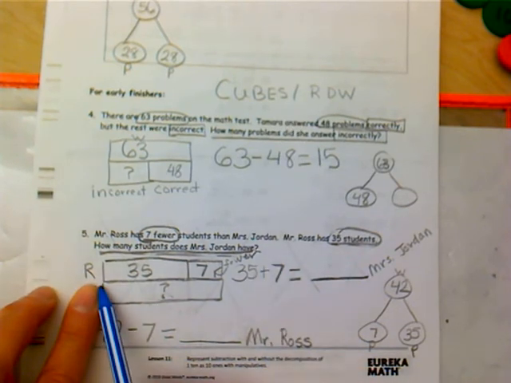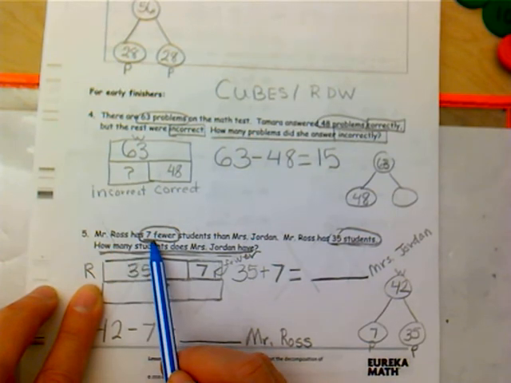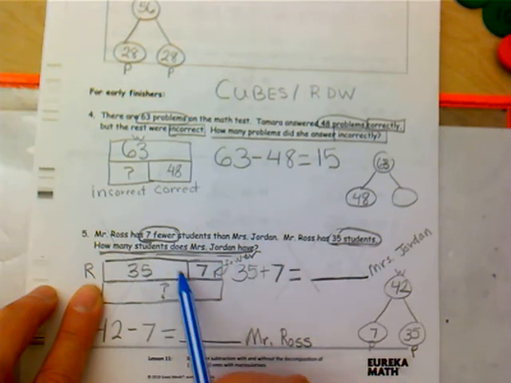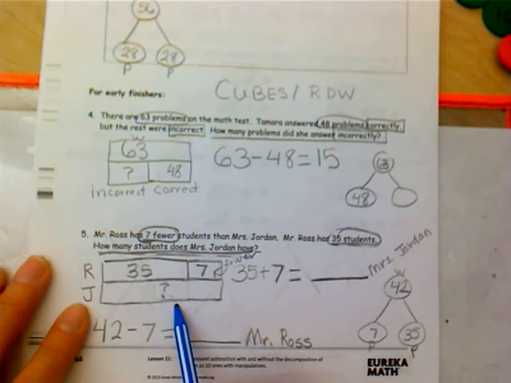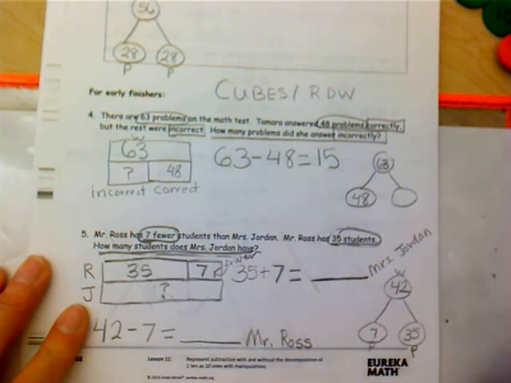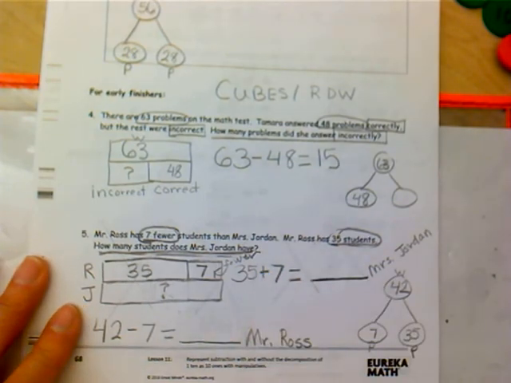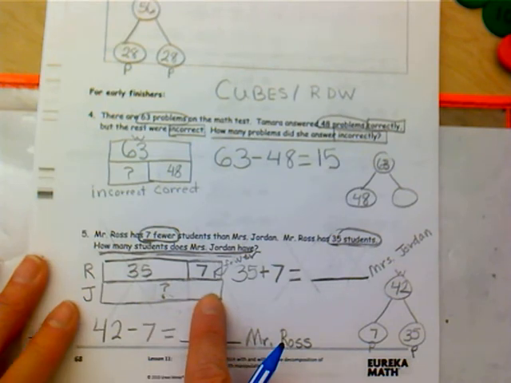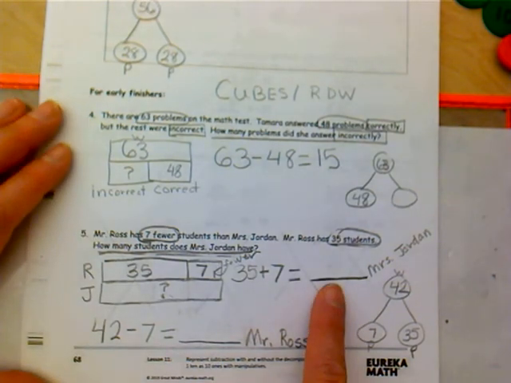We know that Mr. Ross, there's my R, had 35 students, so I put that into my tape model. And I know that he has 7 fewer students than Mrs. Jordan, so I've put that in my tape model along with my 35, knowing that that's going to be 7 less than 35. So the first time I did this problem, because I saw the word fewer, I didn't read it very carefully, and I did it as a subtraction problem. When I checked myself, I could see that I did not have what I should have been looking for. I needed to find out how many students Mrs. Jordan had, and it was not reasonable that I came up with 28 when I subtracted that.